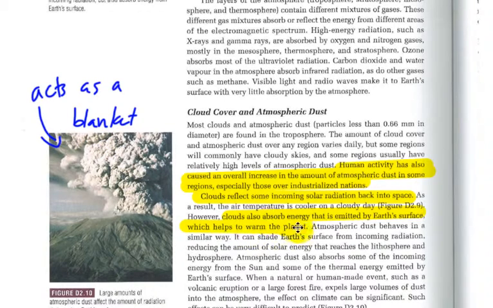However, clouds also absorb energy that is emitted by the Earth's surface, which helps keep the planet warm. So it reflects incoming radiation, and radiation that's given off by the Earth, such as the thermal energy the Earth releases, is reflected right back. Just like how a blanket keeps you warm at night, it reflects back your energy towards you and keeps you warm, so it doesn't escape. It does the same type of thing here.